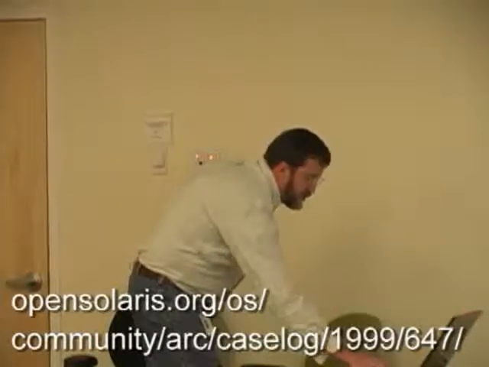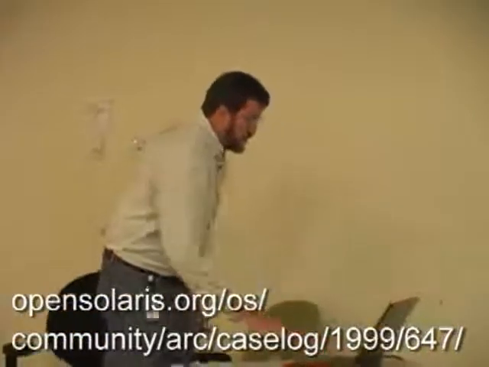SAC.eng is the machine that archives all of the ARC cases that occur. And actually a lot of those are now reflected out to OpenSolaris too, so that you can see quite a bit of this material off of opensolaris.org. I'm not sure if this case actually qualifies.